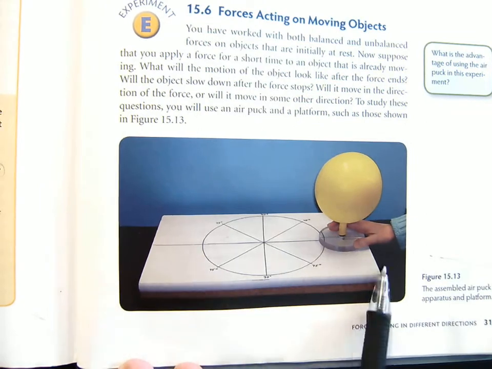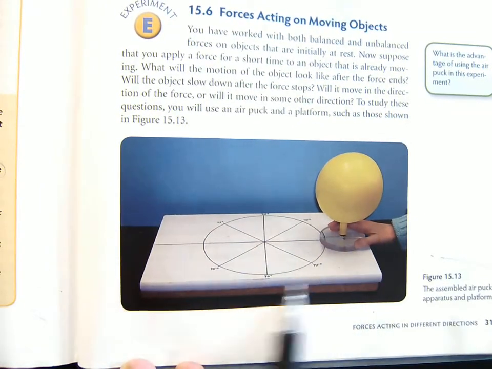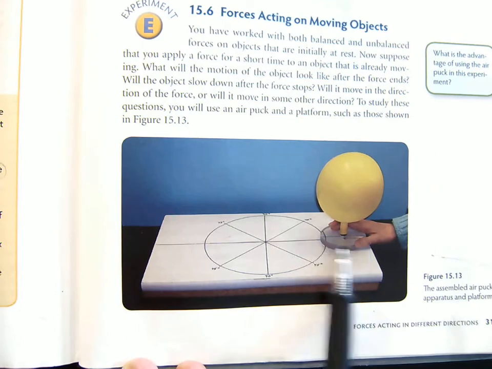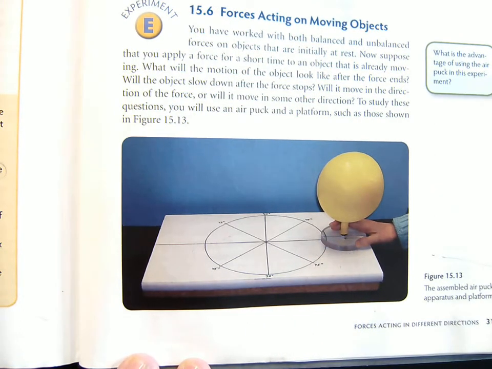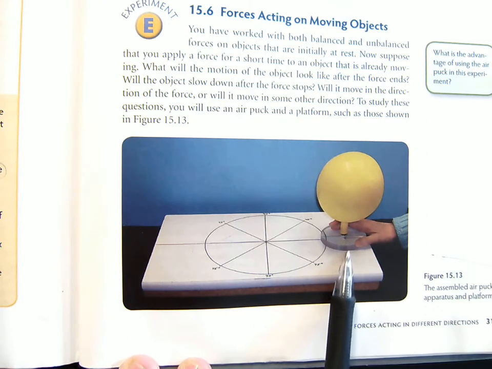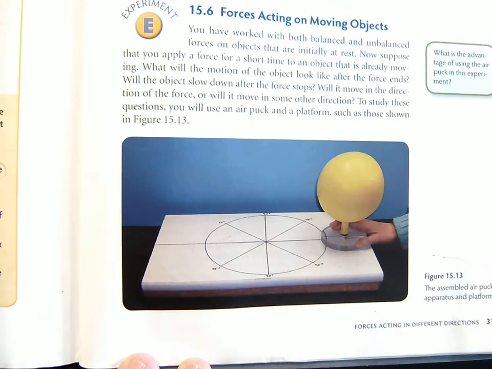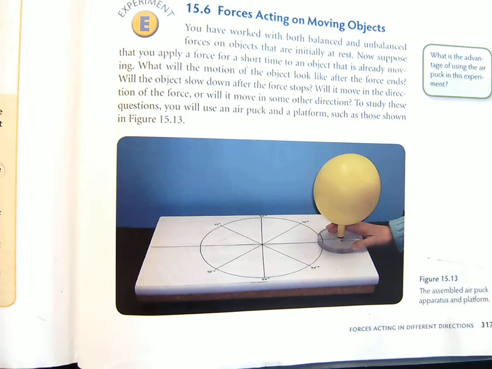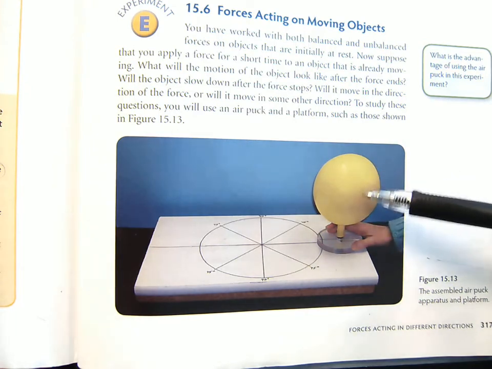Basically what they would have us use is a very smooth platform with a very smooth puck, two very smooth surfaces. And you guys have a pretty good understanding about how surface type will affect friction. With these two very smooth surfaces, it's going to really reduce the amount of friction between the two objects. But it doesn't completely reduce friction. There's always friction between objects that are in contact with each other, no matter what, regardless of how smooth they are. So that's why we have this little fancy contraption, this balloon, attached to the puck.